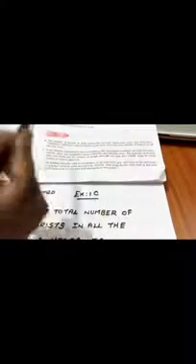Coming to the second question. In an election contested by 3 candidates, the successful candidate got, they have given you 3 candidates, and those 3 candidates' vote values they have given you here.